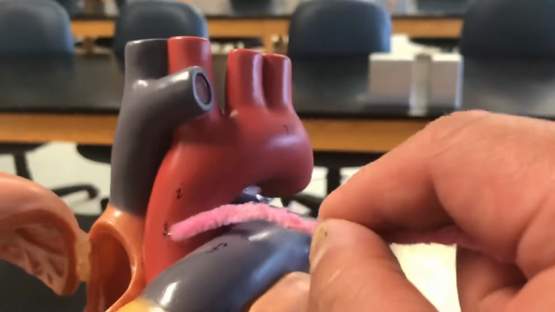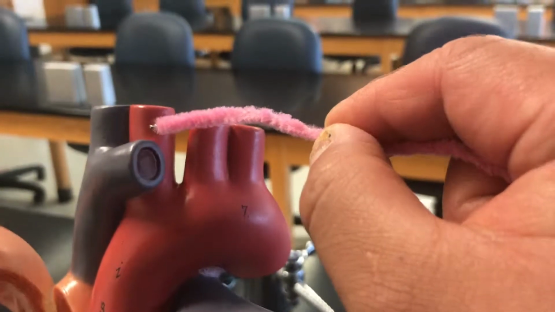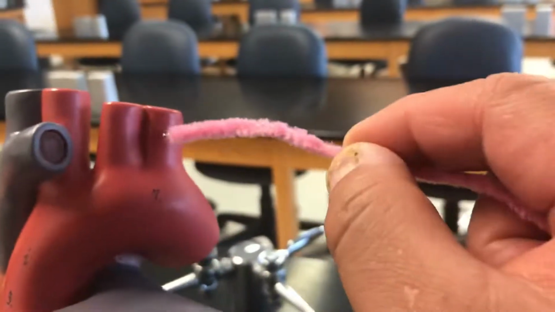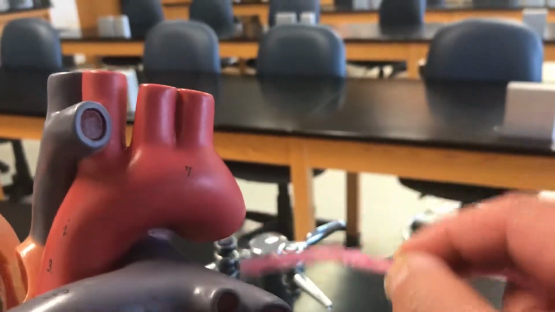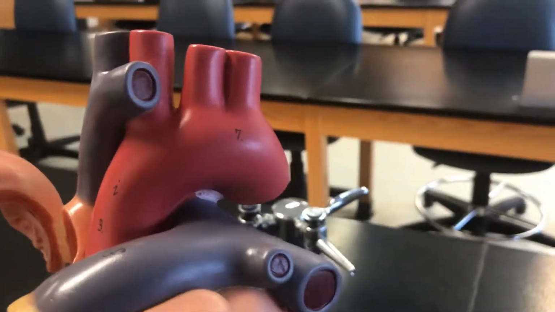The ascending aorta then is going to throw blood into the brachiocephalic trunk, the left common carotid, and the left subclavian arteries. Then it's going to terminate as the descending aorta, into the thoracic aorta, into the abdominal aorta.